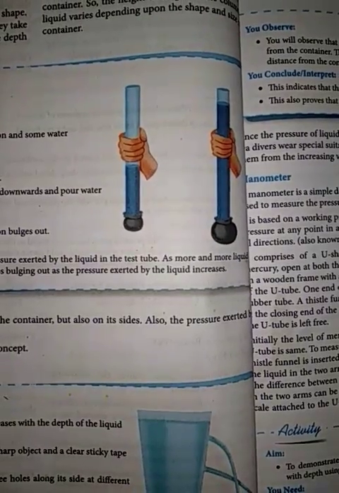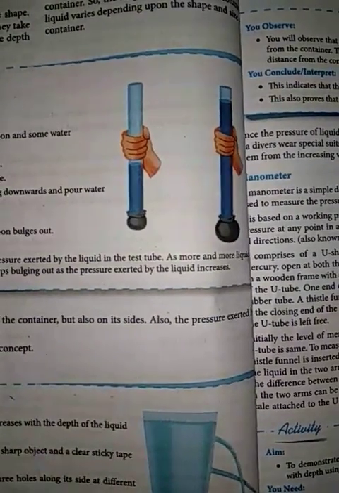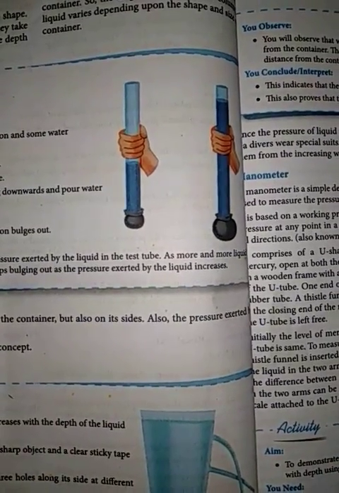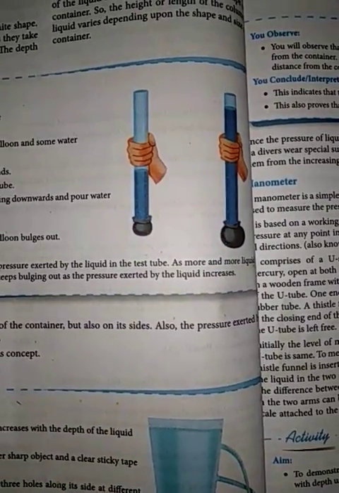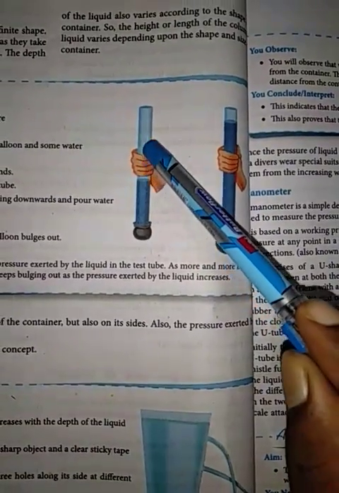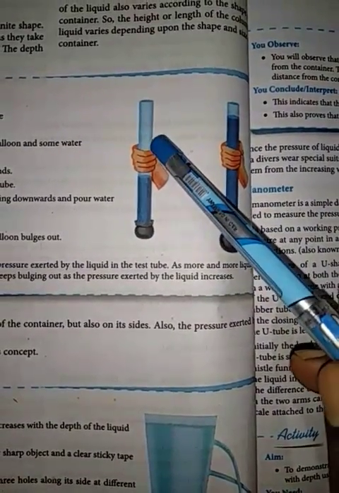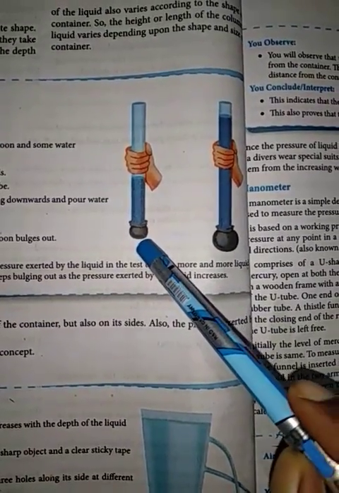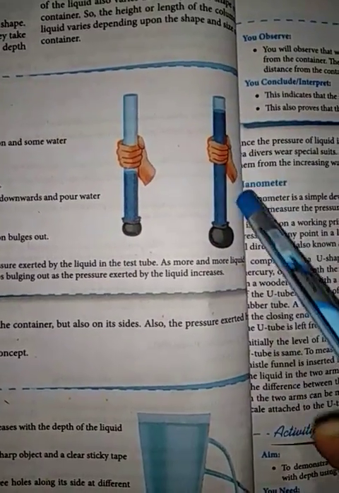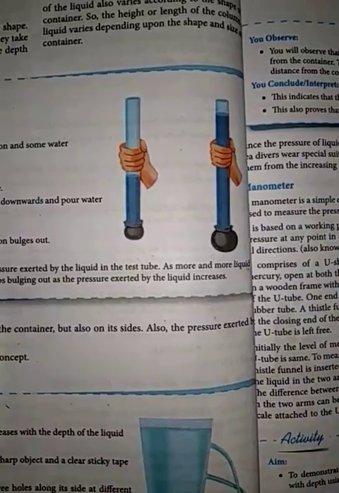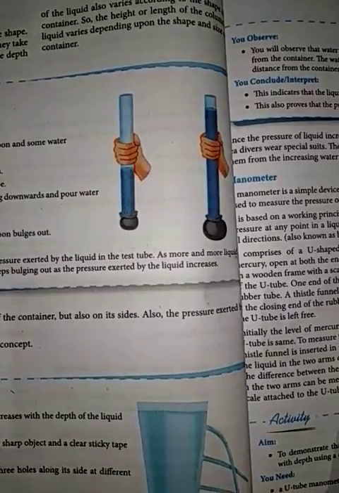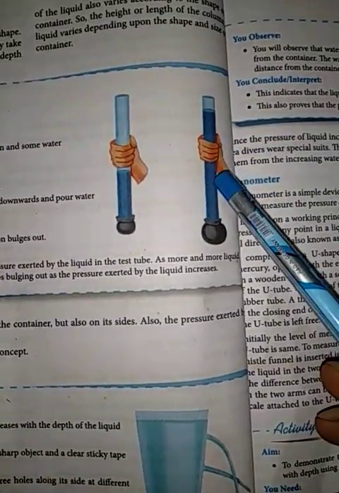As you pour water into the tube, the balloon bulges out. Means the size of the balloon gradually increases. The balloon bulges out because of the pressure exerted by the liquid in the tube. When the column of water increases, the liquid exerts more pressure on the balloon, and as a result the size of the balloon gradually increases. As more and more liquid is poured in the tube, the balloon keeps bulging out as the pressure exerted by the liquid increases.